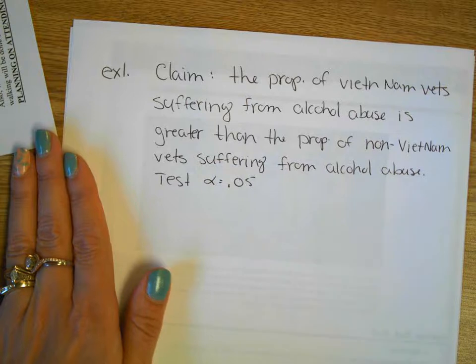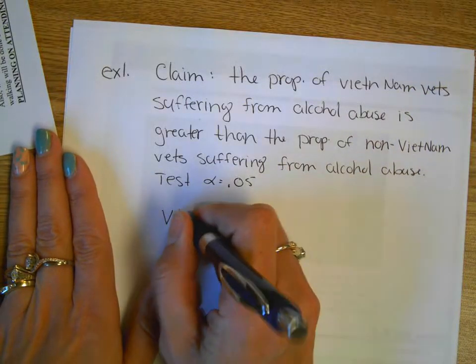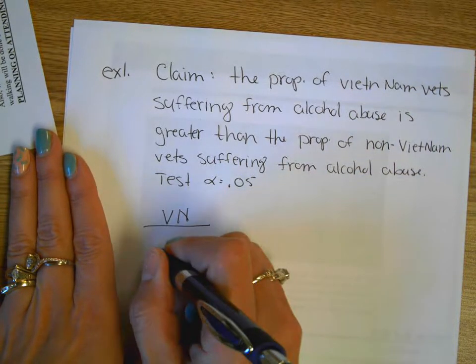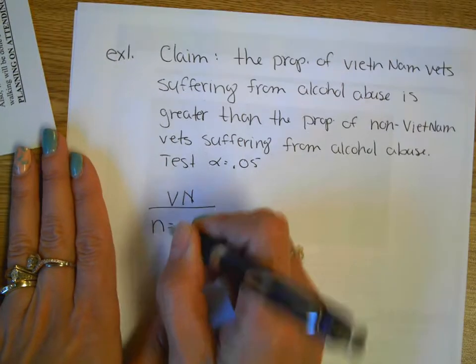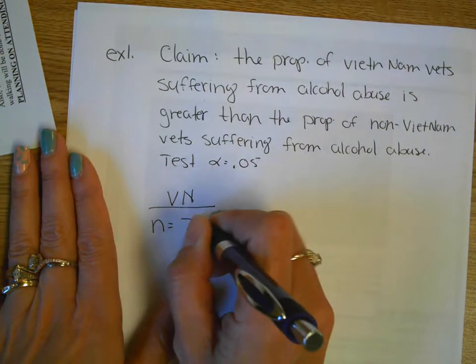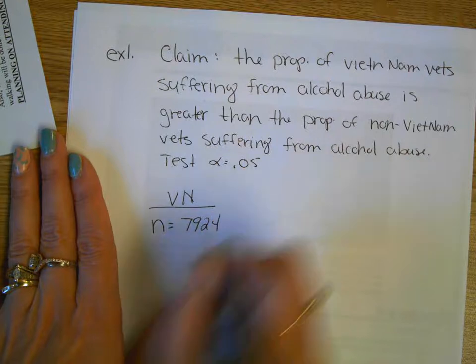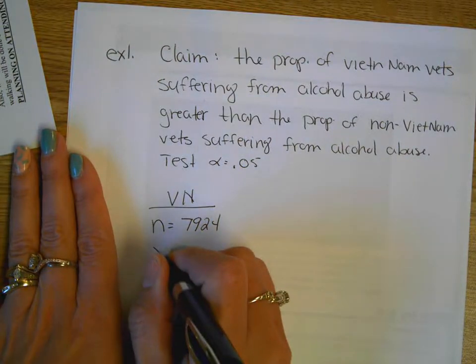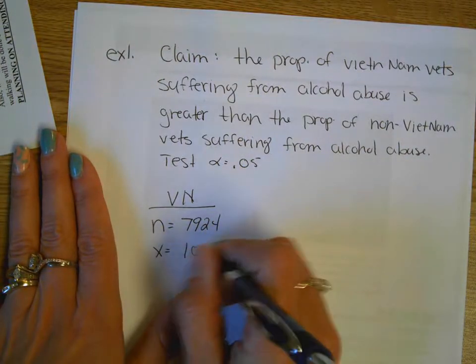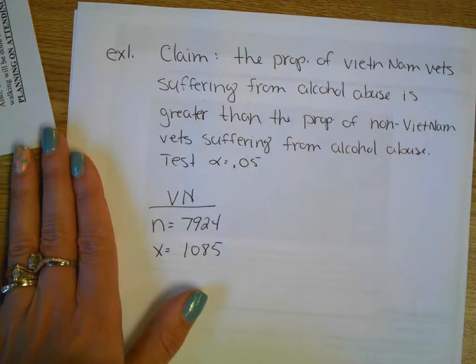And here's our data. They did a survey of 7,924 Vietnam vets and have found that 1,085 are suffering from alcohol abuse.